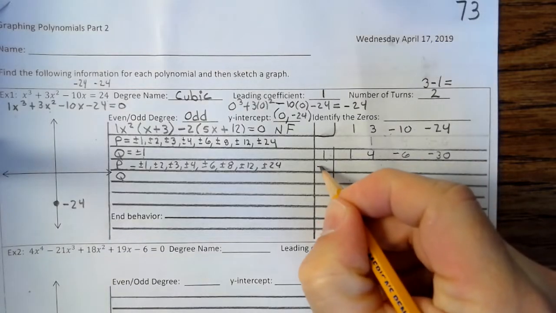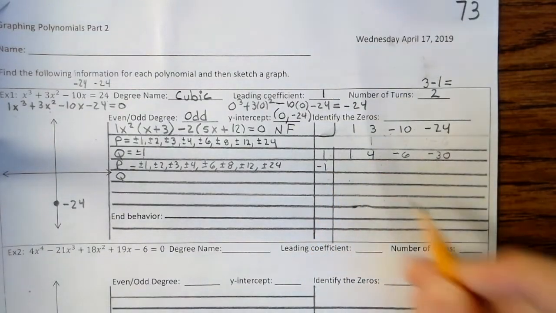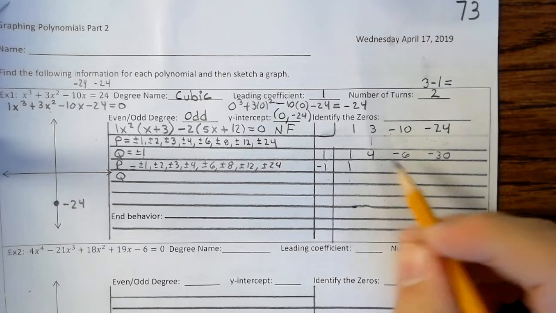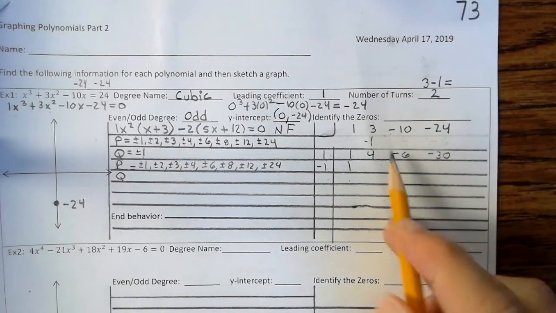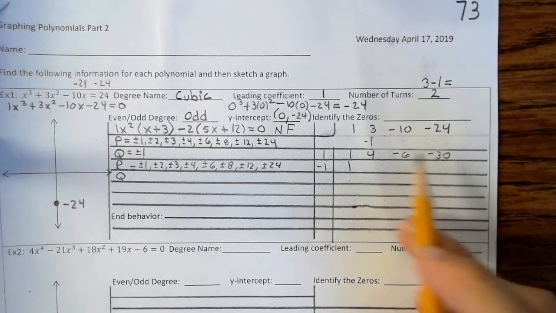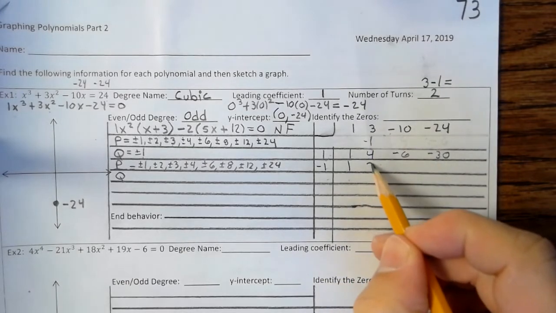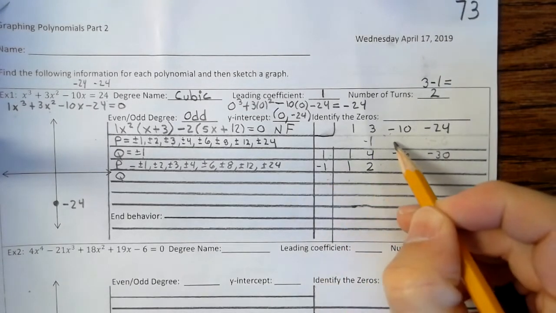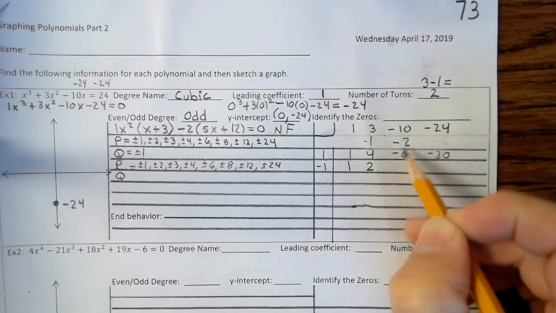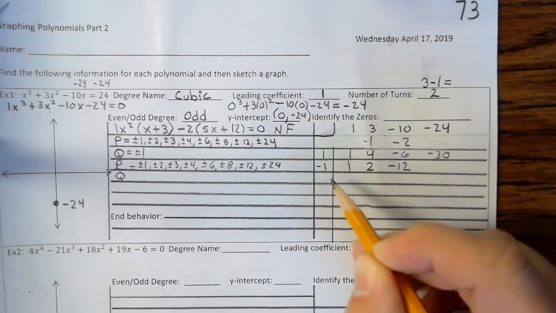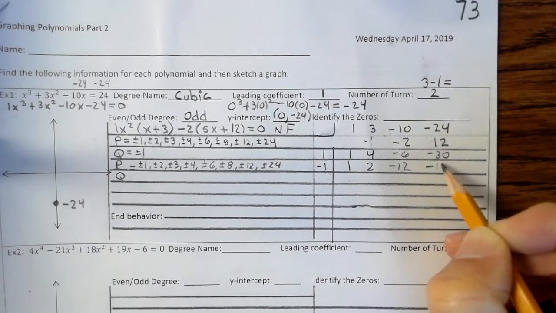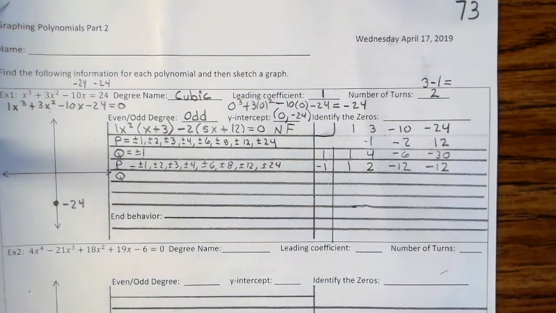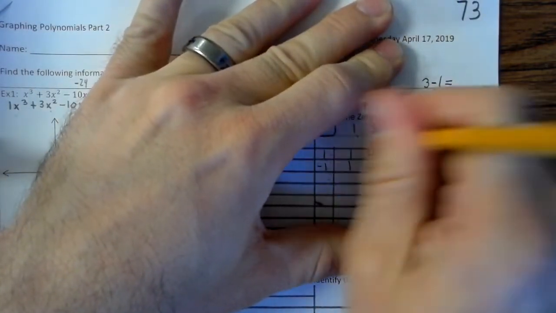So now let's try negative 1. So again, bring down the 1. Negative 1 times 1 is negative 1. And you might write really light here because you're going to continue to erase this until you get it. 3 minus 1 is 2. Negative 1 times 2 is negative 2. Negative 10 and negative 2 is negative 12. Negative 1 times negative 12 is a positive 12, and negative 24 plus 12 is negative 12. So that didn't work. So let's move on to the next factor.